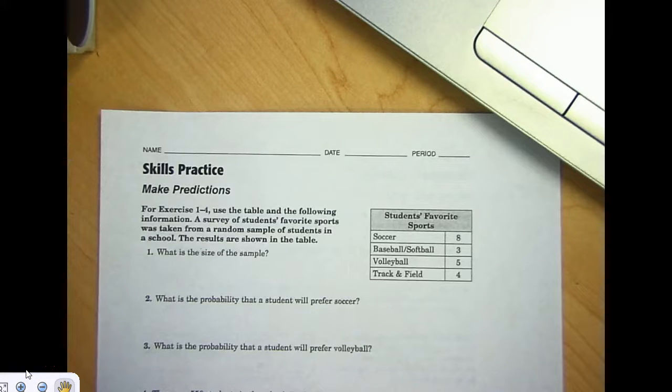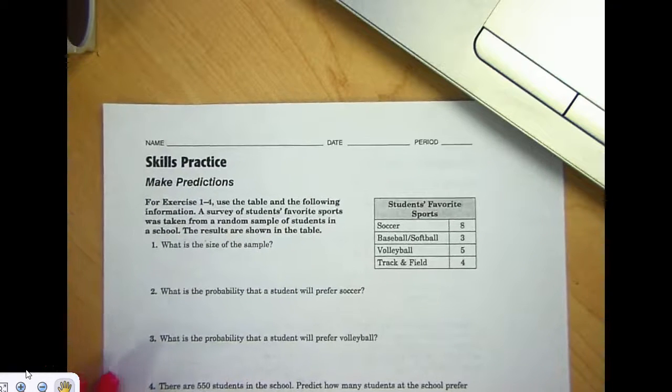Make predictions. For exercise 1 through 4, use the table and the following information. A survey of students' favorite sports was taken from a random sample of students in a school. The results are shown in the table. All right, question 1. What is the size of the sample?